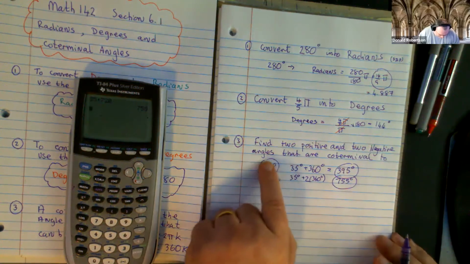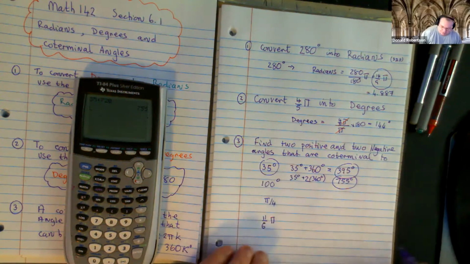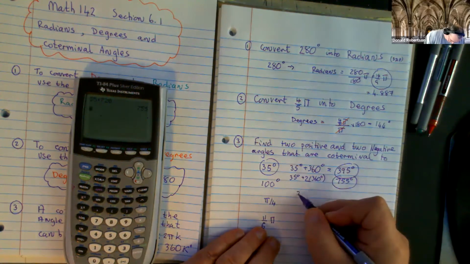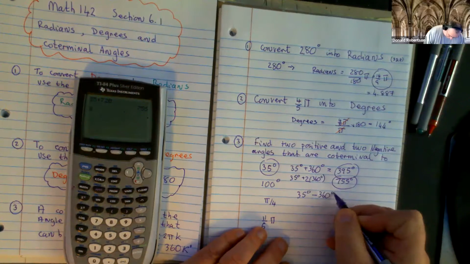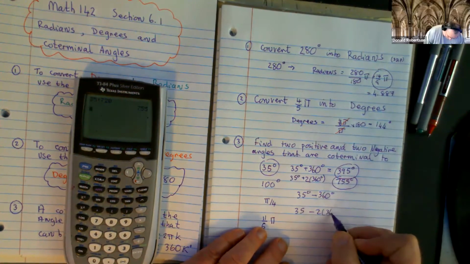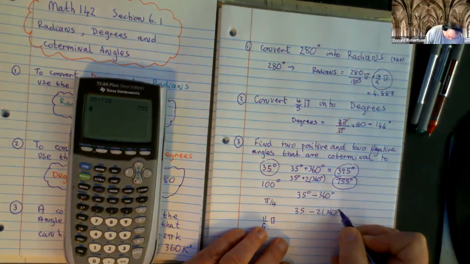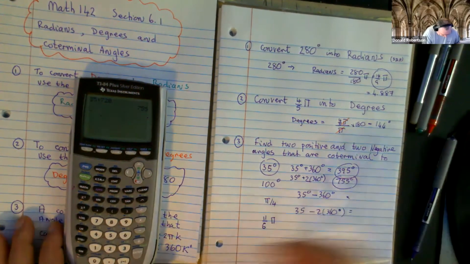Now, if you want to find 2 angles that are coterminal to this one but are negative, you start with 35 degrees and take away 360, and you start with 35 and take away 2 lots of 360, and keep doing it until you have as many answers as you need.